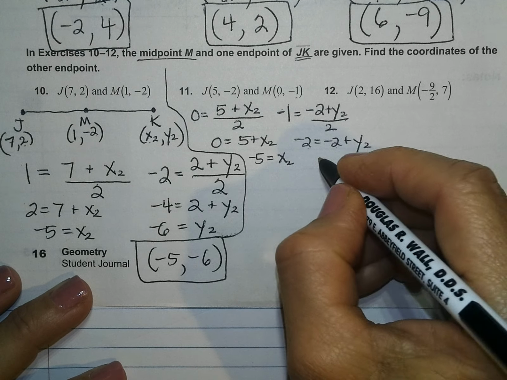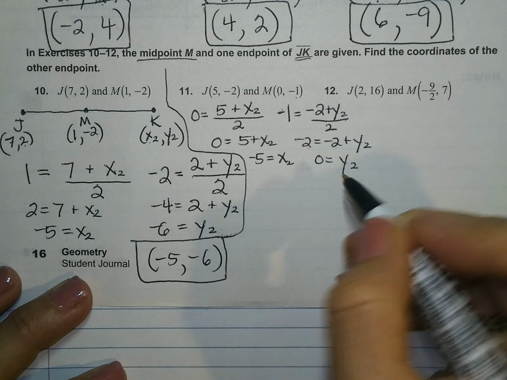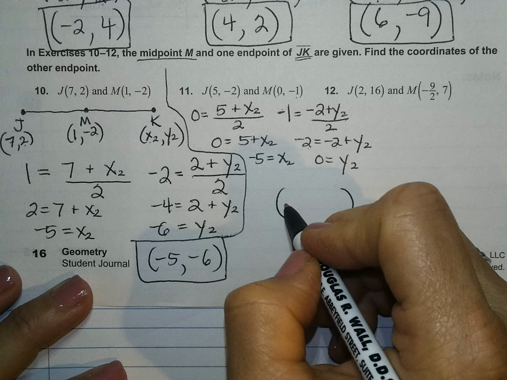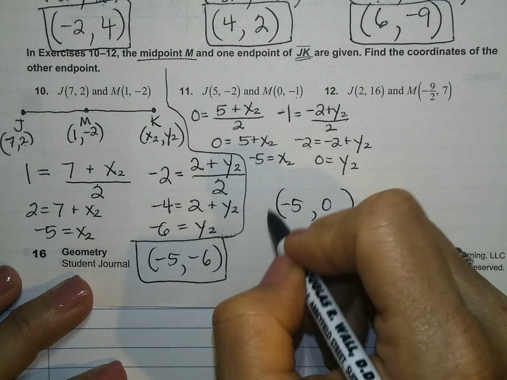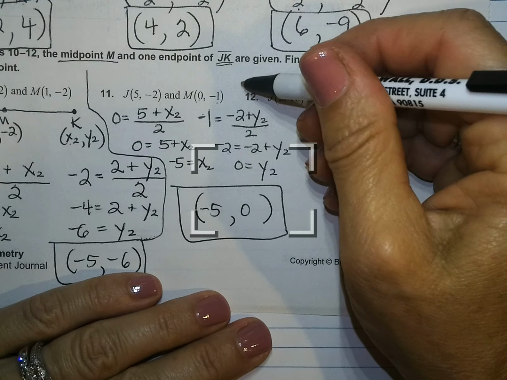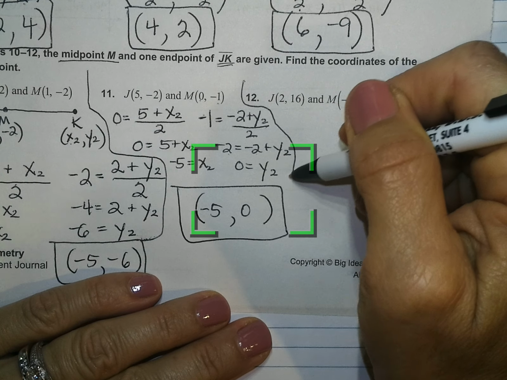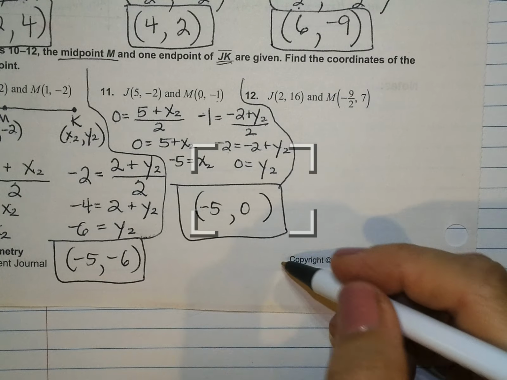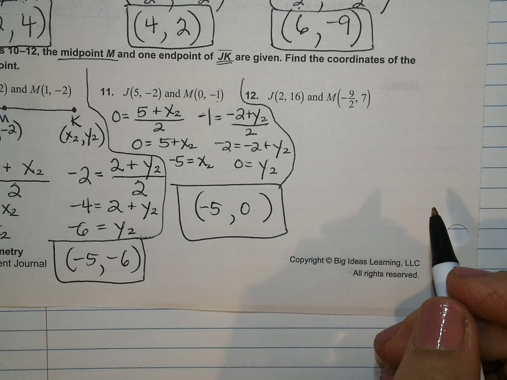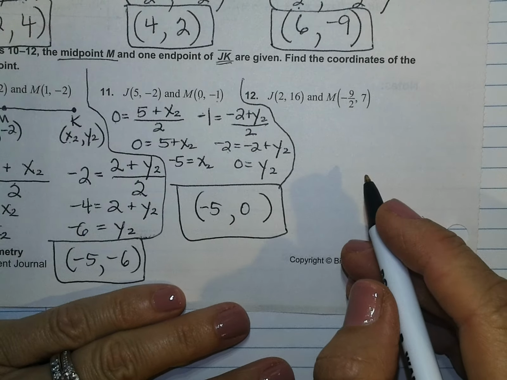And so that gives you 0 equals y sub 2. And your other endpoint is negative 5 comma 0. And do try to keep your work separate, especially if you're not a super neat writer. I do like to be able to see it clearly.